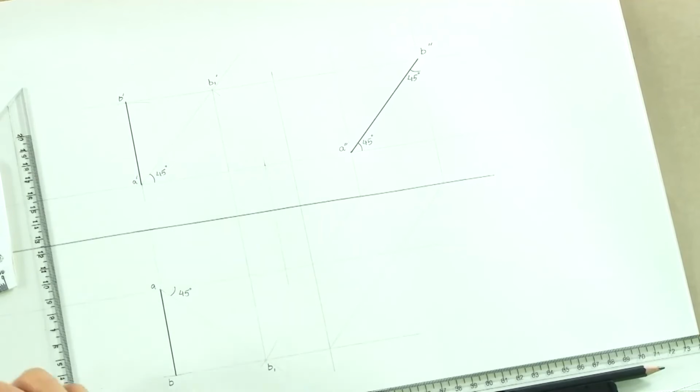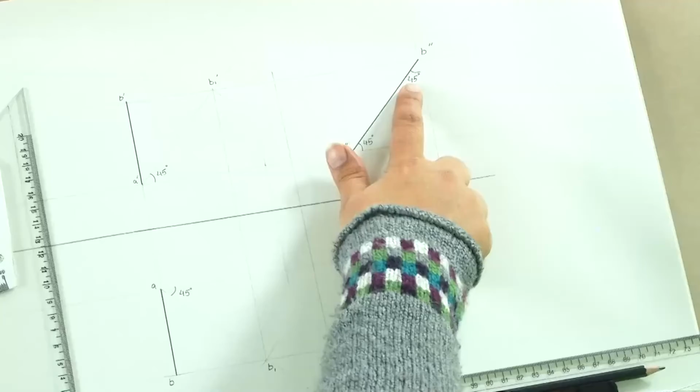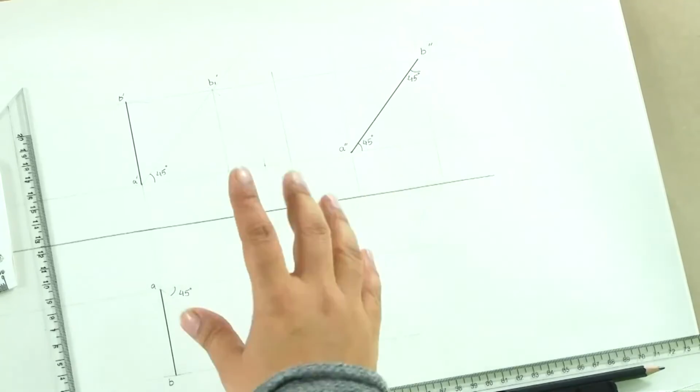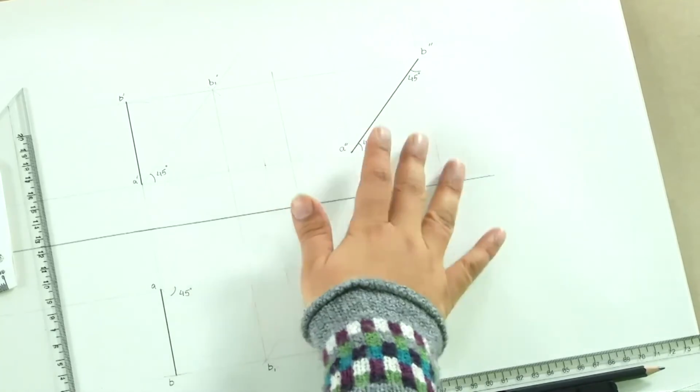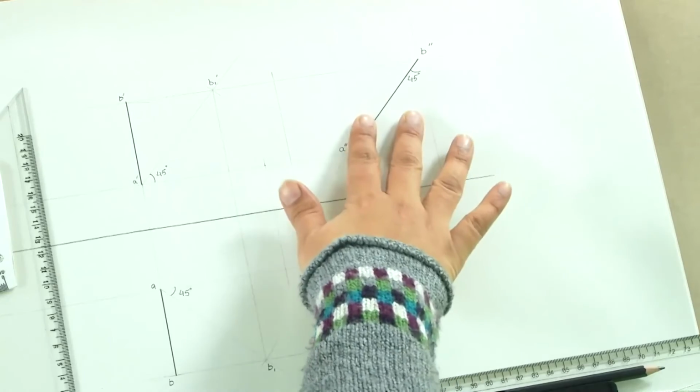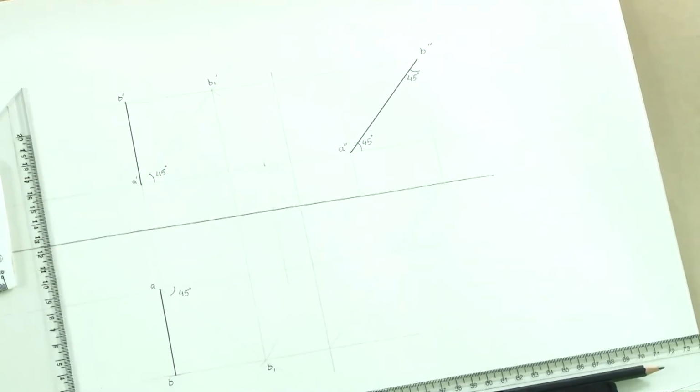So, I hope with this you have clearly understood how to draw doubly inclined lines, the special case of doubly inclined lines. Now, try for yourself. Instead of taking 45, you may try to take something else. Say, try taking 30-60, in the same case where it is contained in this plane and it is making an angle of 30 with HP and 60 with VP, and then see what happens.